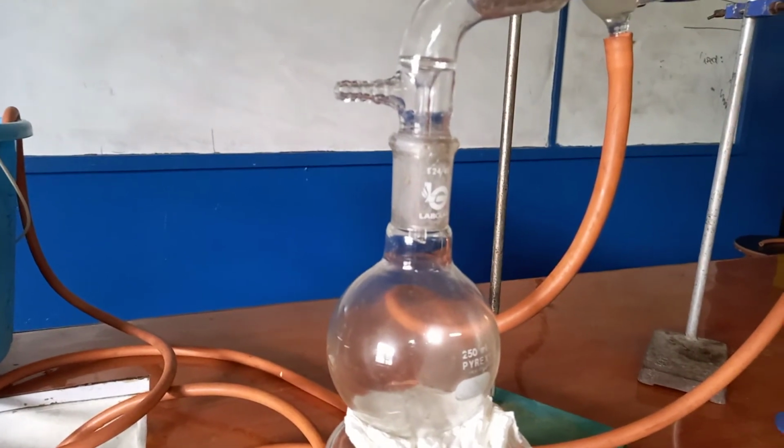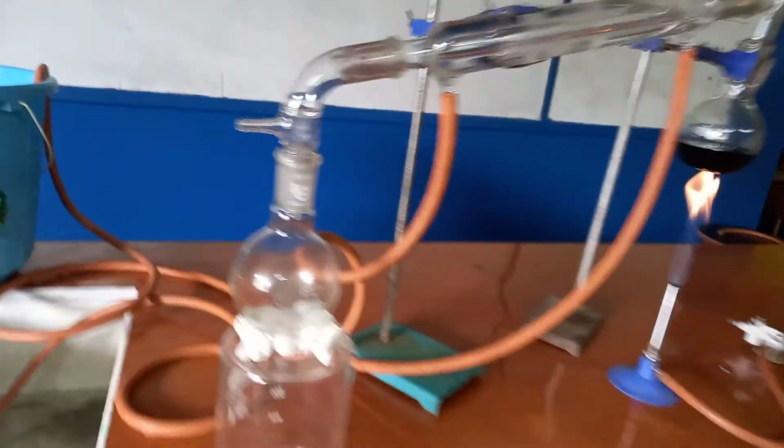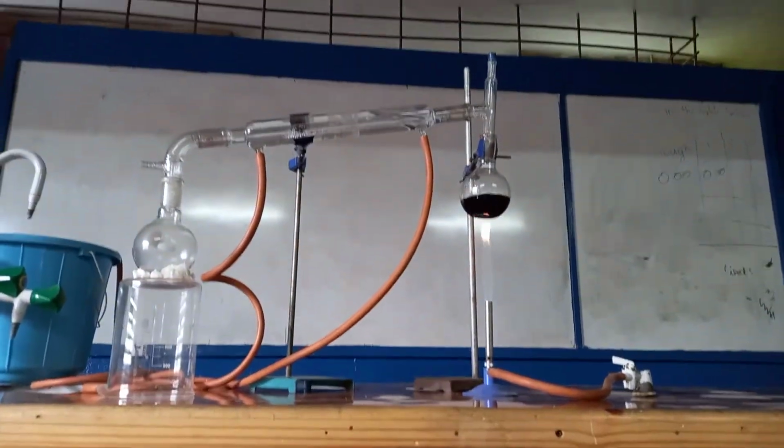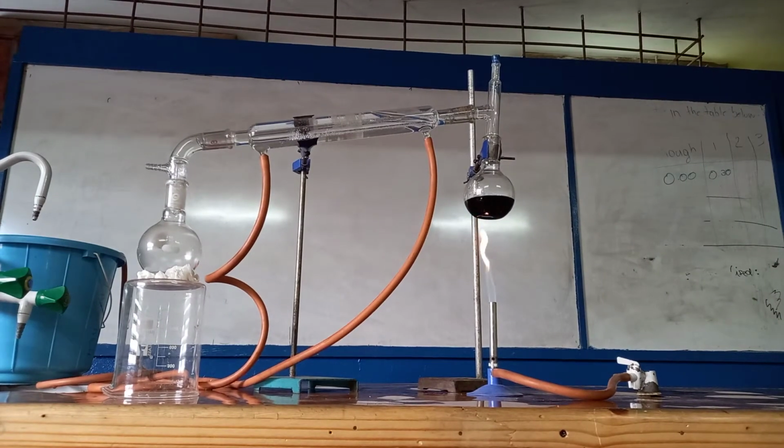So when the ethanol is oxidized to the aldehyde, it will vaporize, but in the reflux setup, it will not be able to escape. And so it will fall back into the reaction mixture, where it will be further oxidized to a carboxylic acid. So this setup right here is when you want to collect the product of the oxidation, the first product.